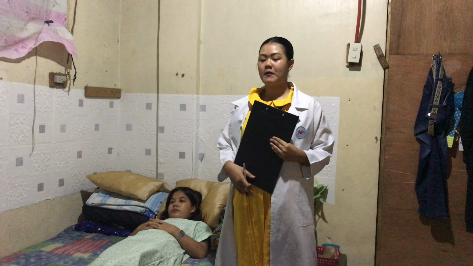So, we have here the materials that are needed for the assessment. We have the alcohol, which is working. And we have here the specimen container, which is clear and clean. We have 2 pairs of pregnancy test kit.